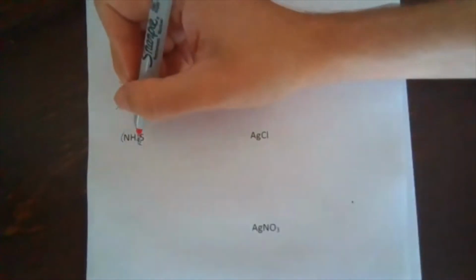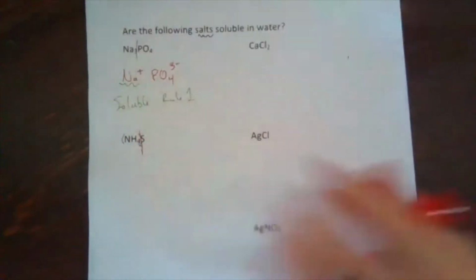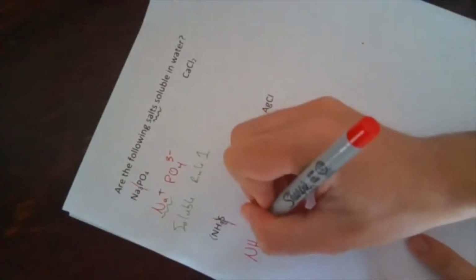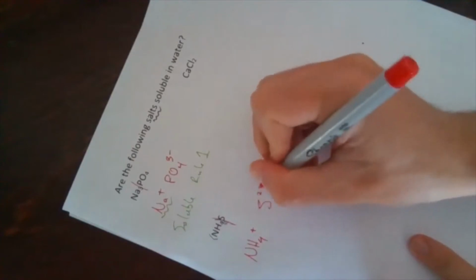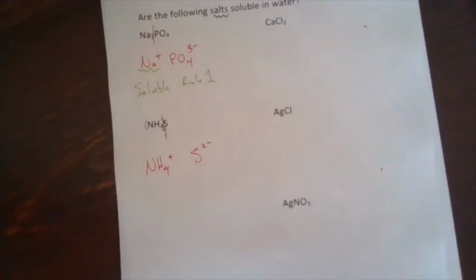You can see the typo I made that I corrected, but NH4 to S right there: NH4+ and S2-. Those parentheses indicate that you are dealing with a polyatomic ion.